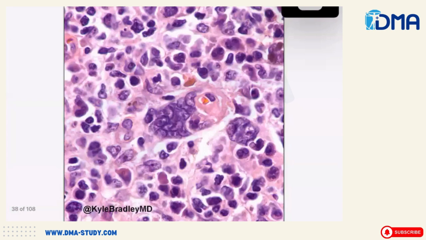What is this cell? I'll give you a hint. This giant cell is seen in measles. Exactly, Warthin-Finkeldey cells. Warthin-Finkeldey cells are pathognomonic of measles.